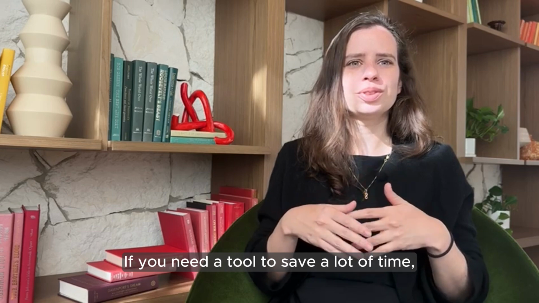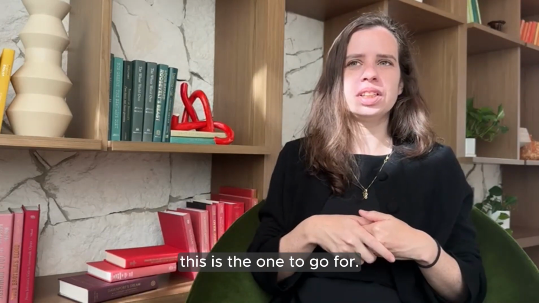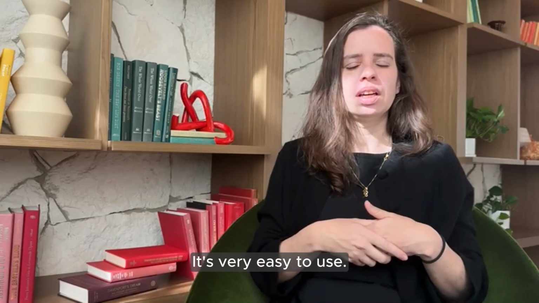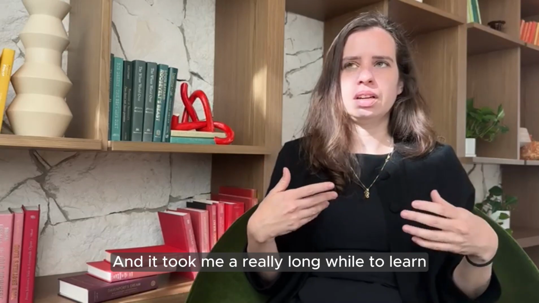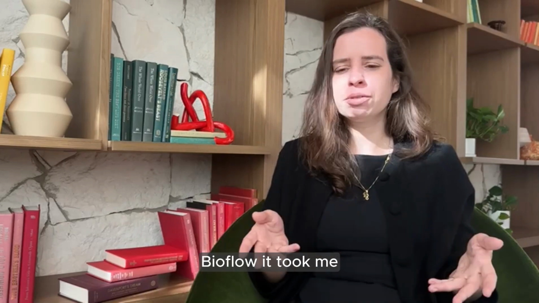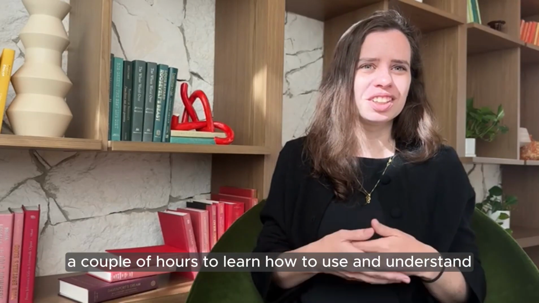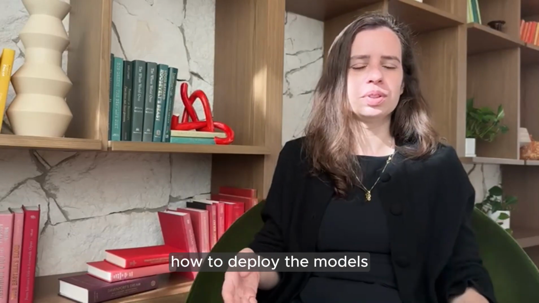If you needed to save a lot of time, this is the one to go for. It's very easy to use. During my whole career, I've dealt with many sorts of software, and it took me a really long while to learn how to use R. The Bioflow, it took me a couple of hours to learn how to use and understand how to deploy the models. It's just terribly easy.